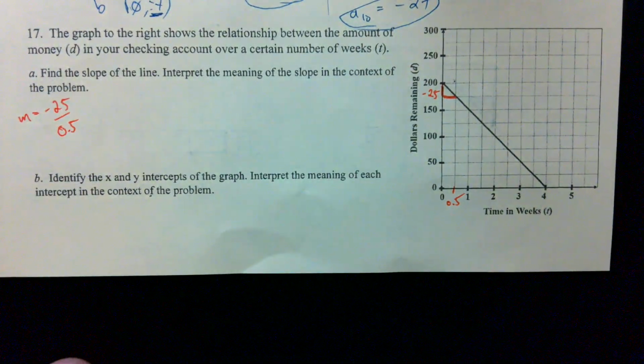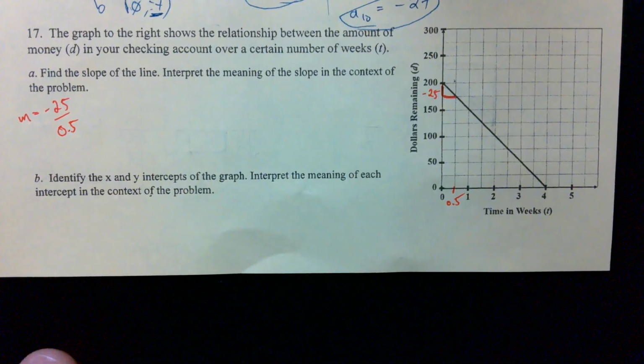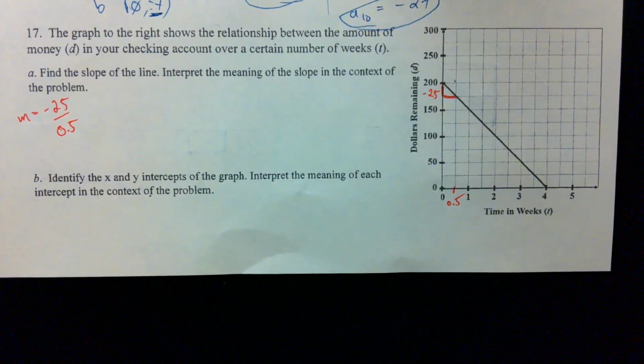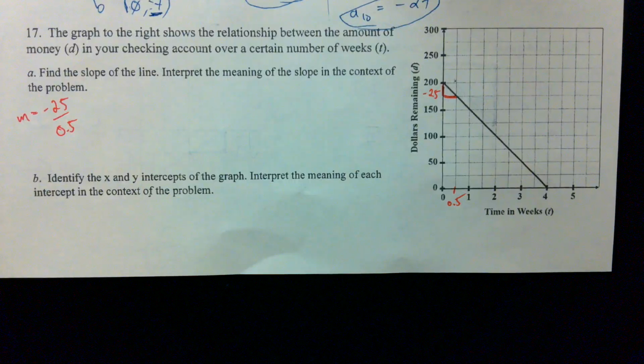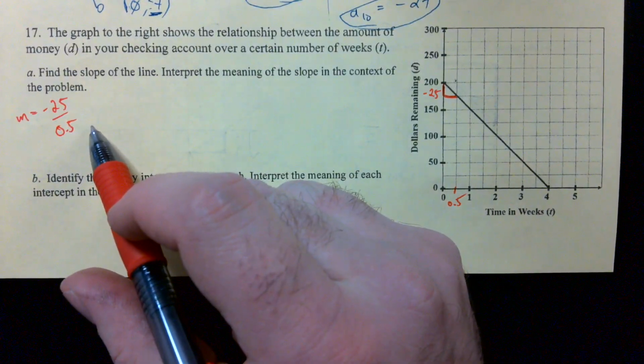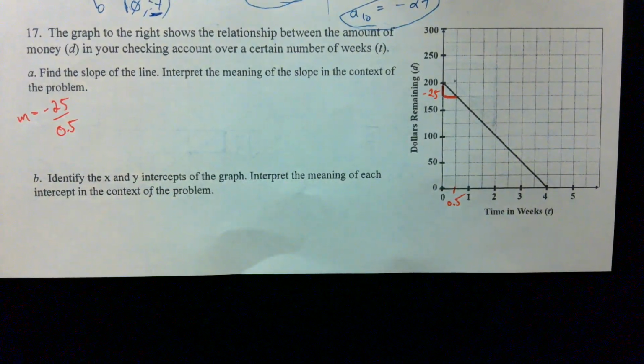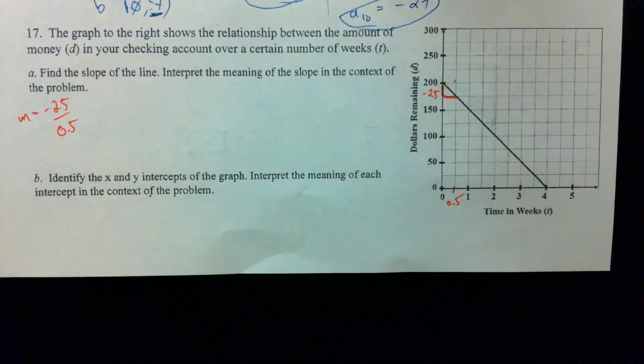How can I divide by a decimal? 0.5 divided by 25, or 25 divided by 0.5. How would I divide by a decimal? Divided by 2? So 12.5? Dividing by a decimal is the same as multiplying by the reciprocal. Right? It is. How'd you get negative 50? If you did it a completely different way, how did you get negative 50?